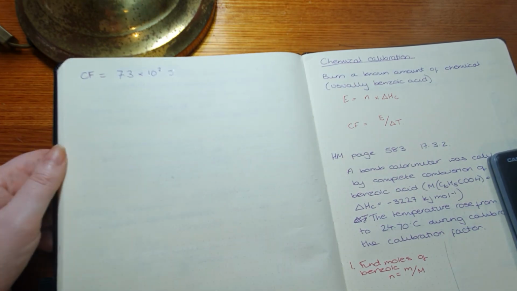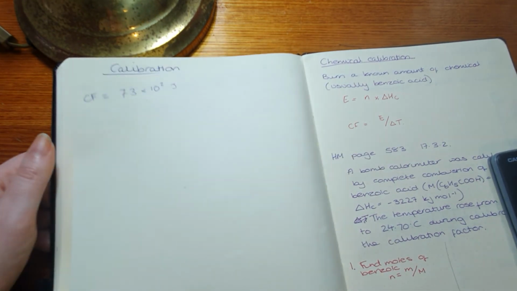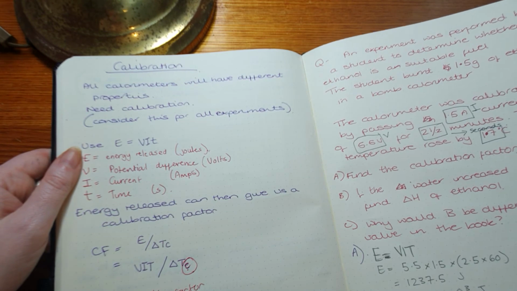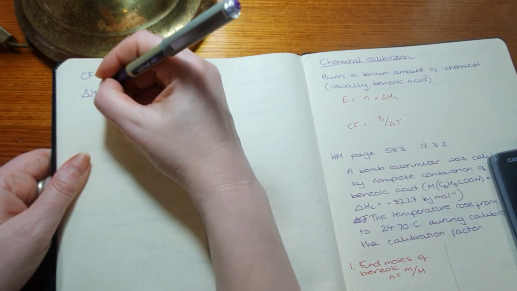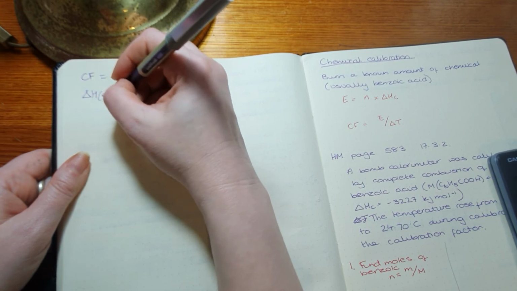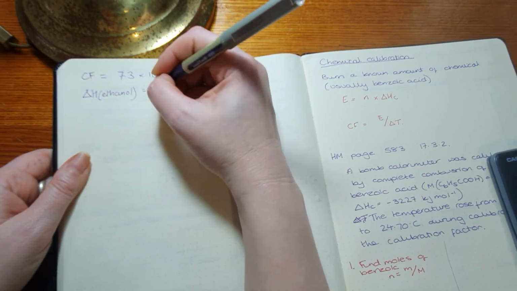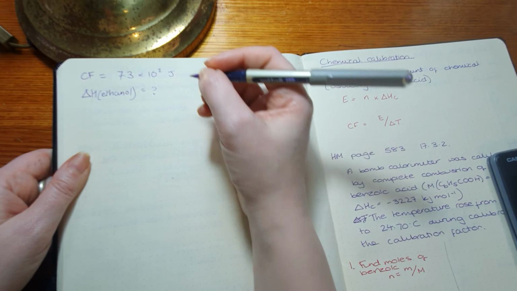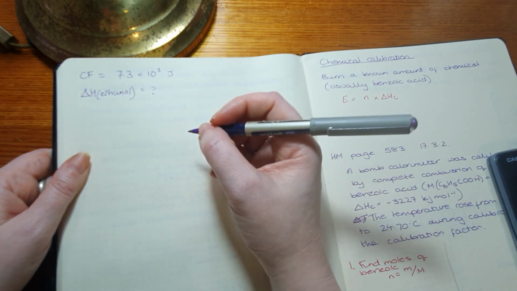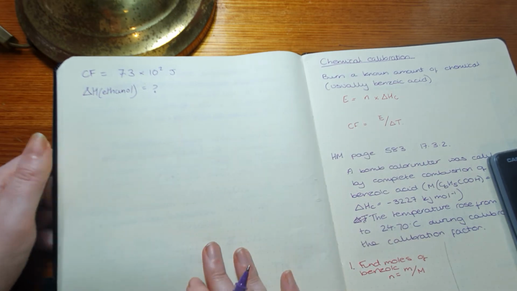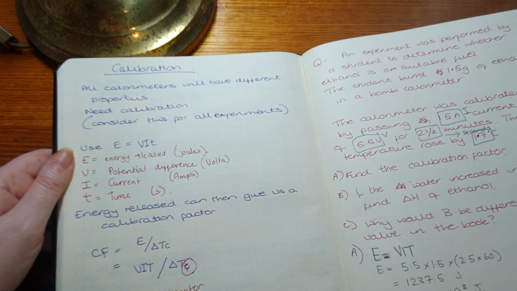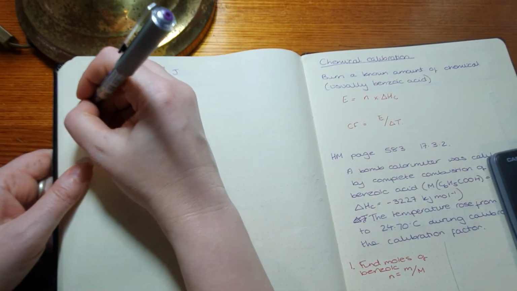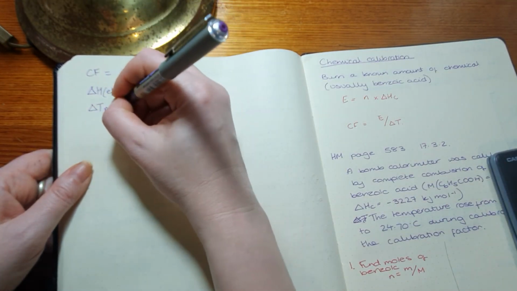Right. So I need to work out the delta H. Delta H of ethanol equals unknown. And what else do I need? I need the delta T of the reaction, which was 10.